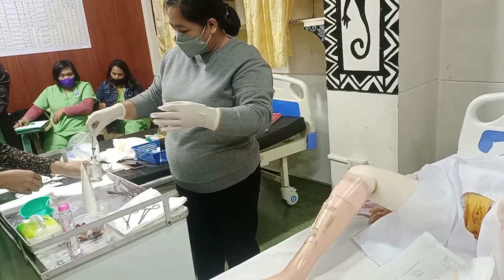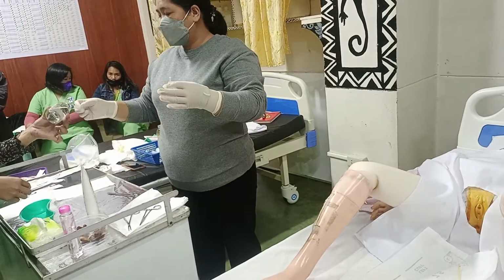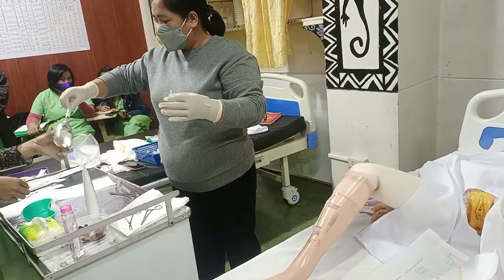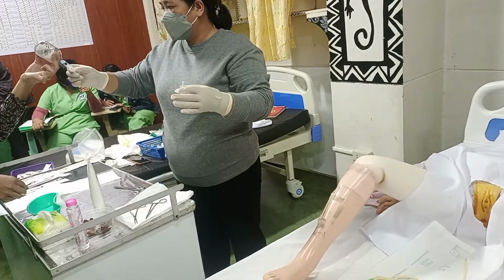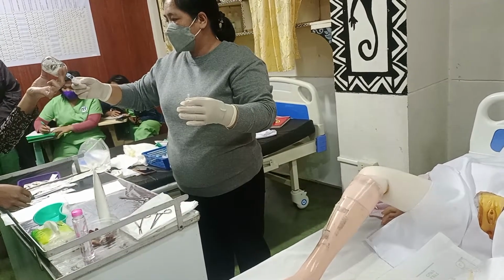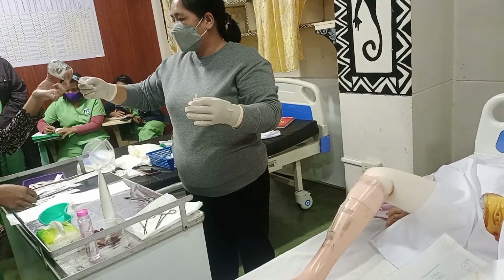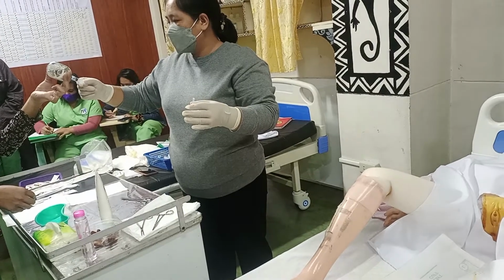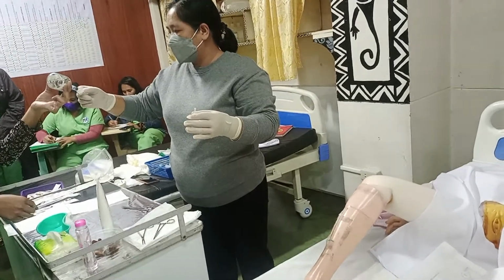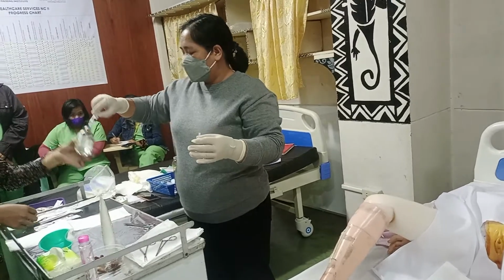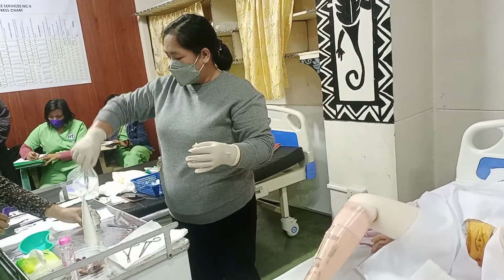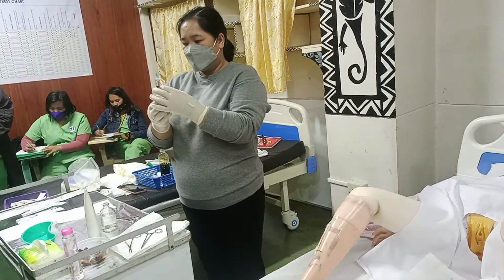Sige ma'am, baliktad doon. Itaob mo para makapakuha ako ng water. Okay, so I will use 2.5 since yun ang advisable para sa aking urinary catheter. Okay, thank you ma'am.